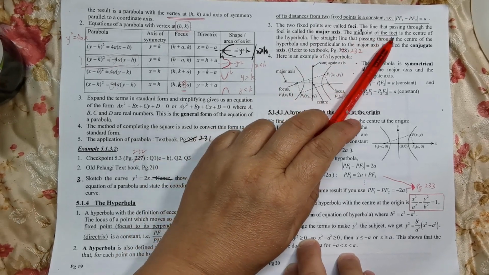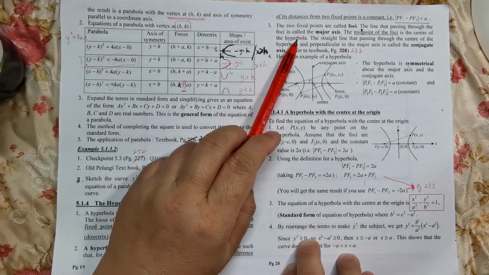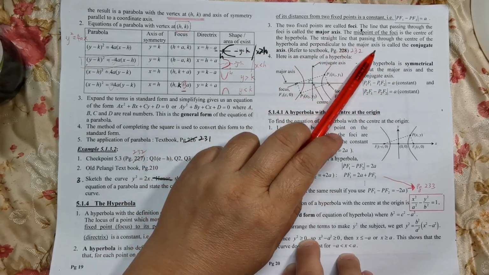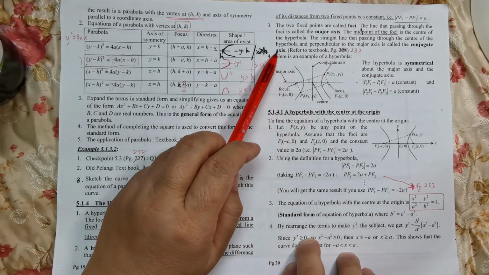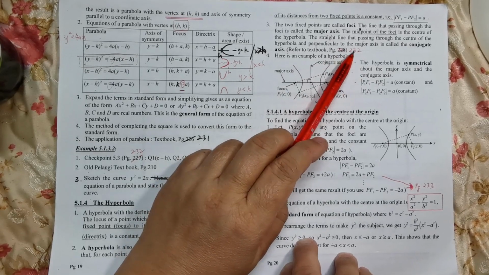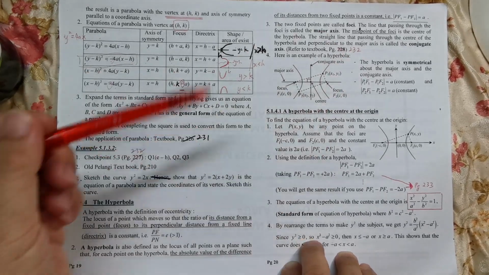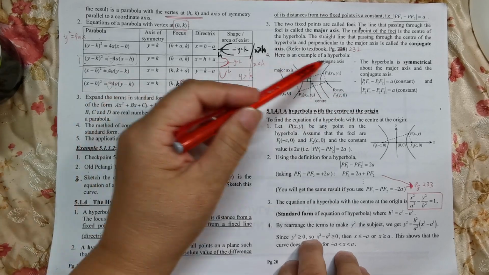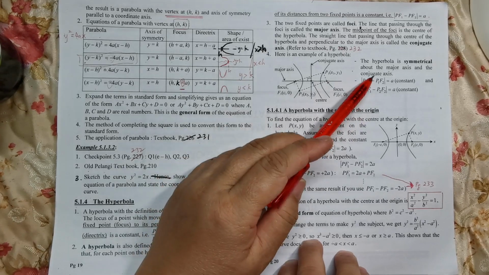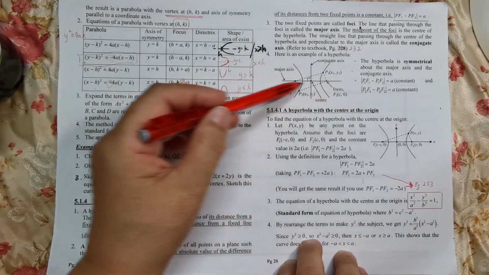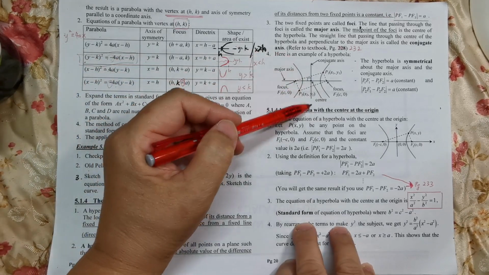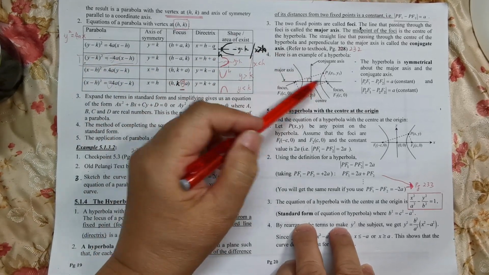The midpoint of the foci is the center of the hyperbola. The straight line passing through the center of the hyperbola and perpendicular to the major axis is called the conjugate axis. You can refer to the textbook page 232, where there is a diagram to explain this. So this is a hyperbola, and this is the center. The hyperbola is symmetrical about the major axis, and also about the conjugate axis.